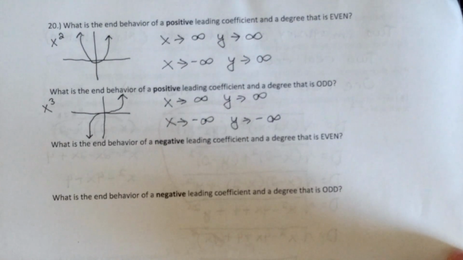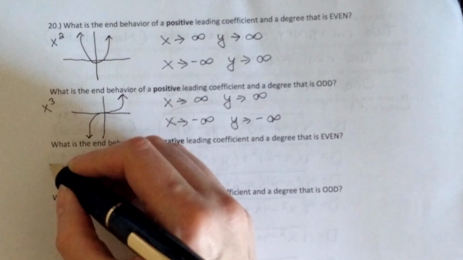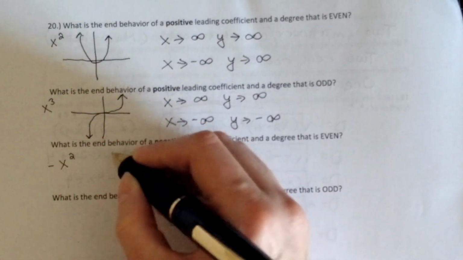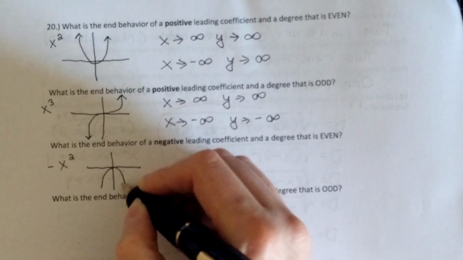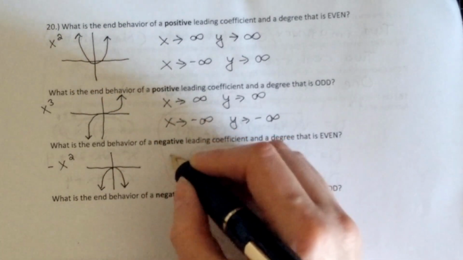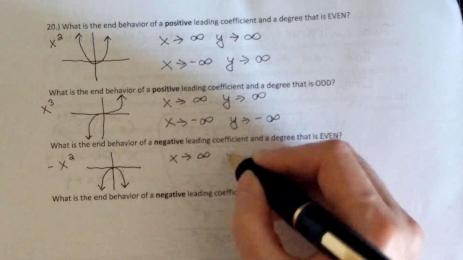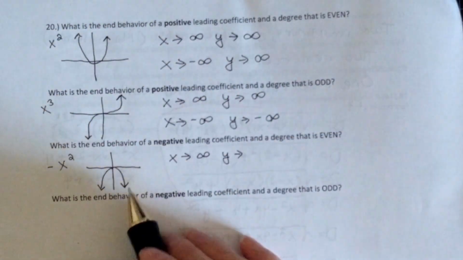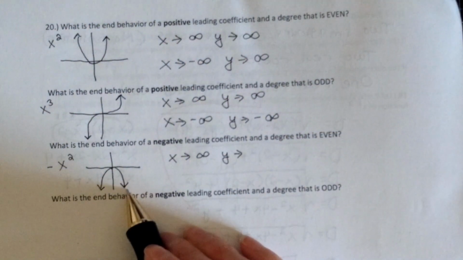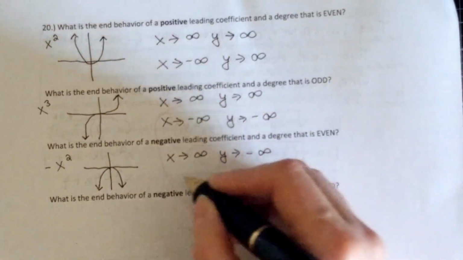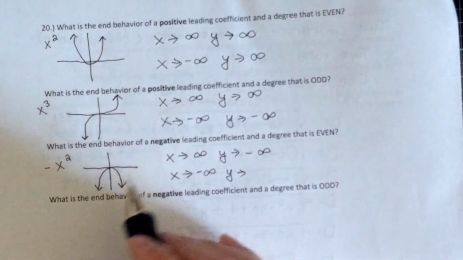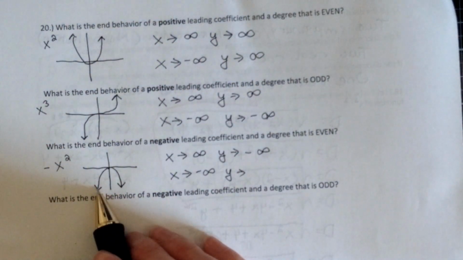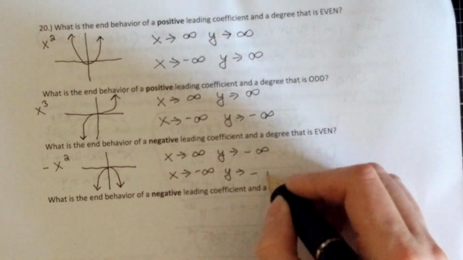What is the end behavior of a negative leading coefficient and a degree that is even? So negative x squared. So your graph will point down, it opens down. So as x goes to infinity, y goes to, the right arrow points down, so that will be negative infinity. X goes to negative infinity, y goes to negative infinity because the arrow points down.